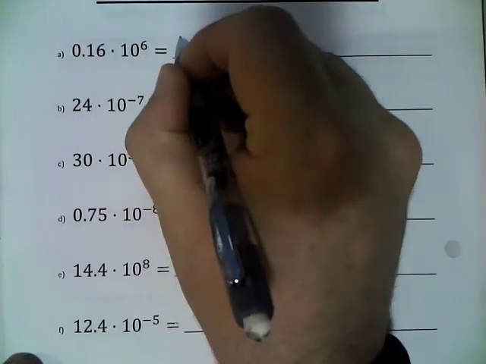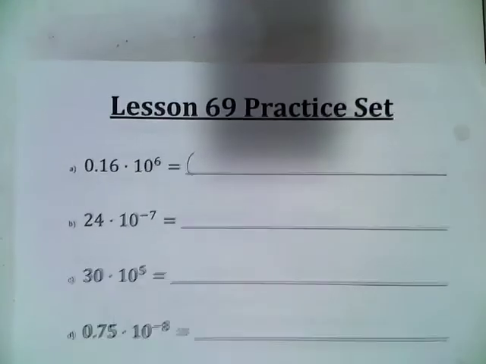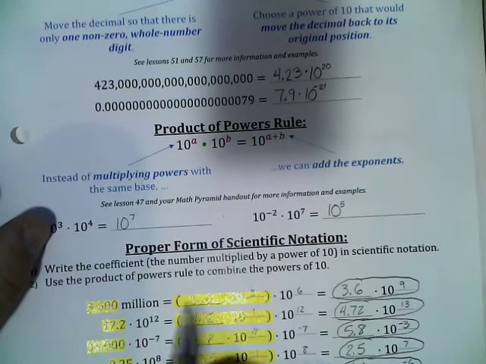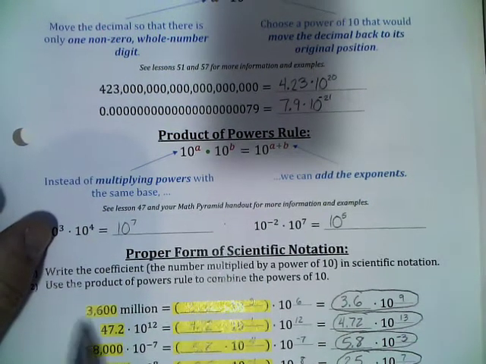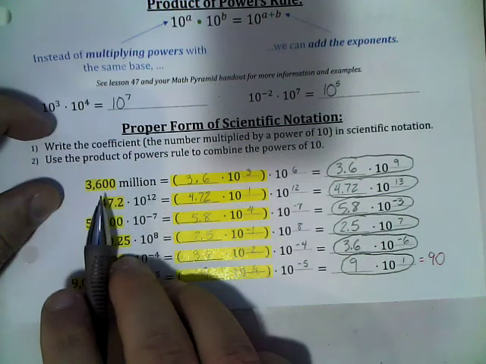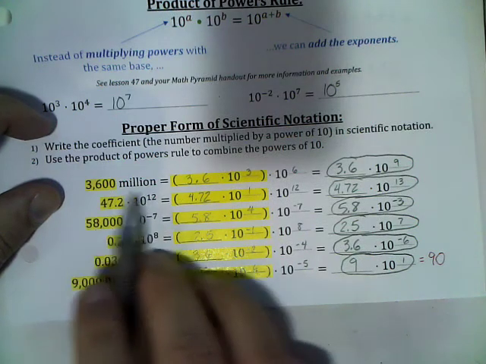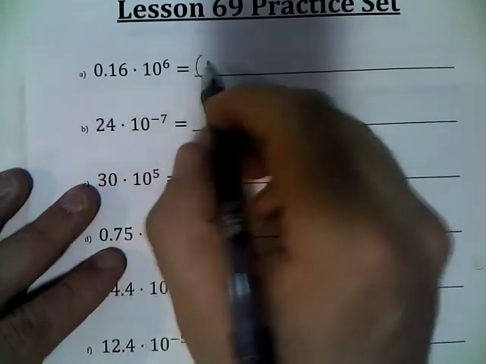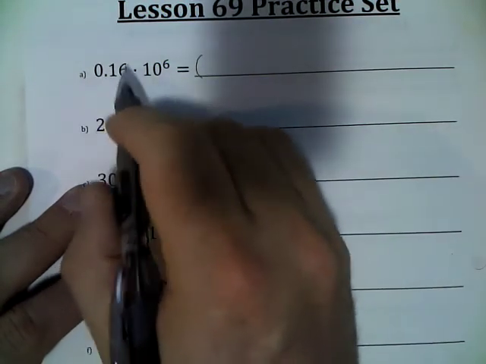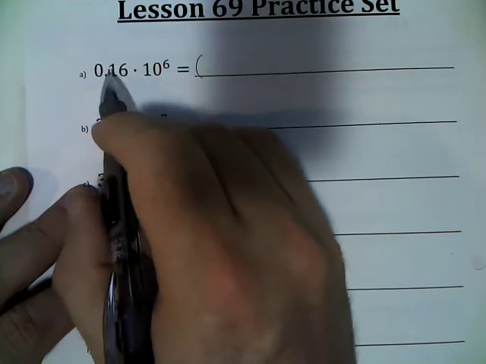So here we go. First one, remember on the front, if you noticed, that I put parentheses around whatever this front number was, just to make it really clear that my 3,600 is this stuff that's inside the parentheses. So let's do that over here as well. So inside my parentheses, I'm going to change 0.16 into scientific notation.